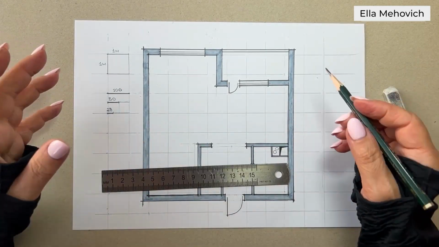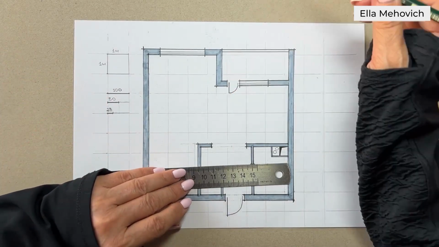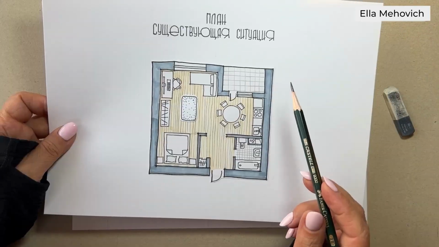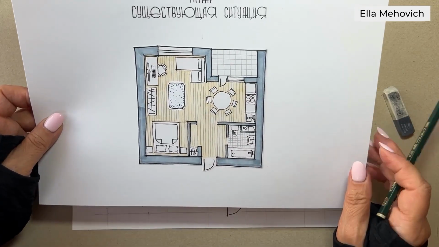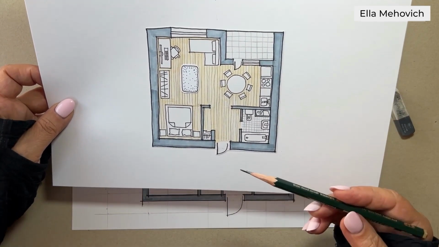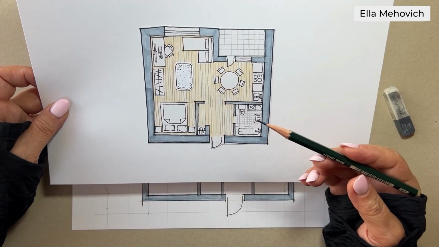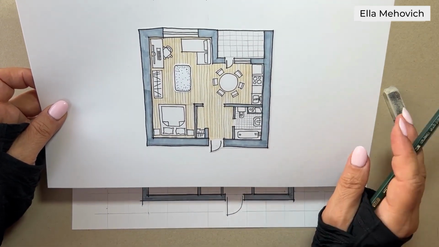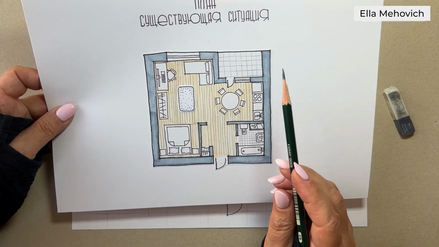Now you know how to use a ruler and how to work by hand. The choice is yours. We will rely on our plan of the existing situation. But since we're creating a design project, we need to provide a project proposal. That means our furniture arrangement may change. We'll also talk about zoning.